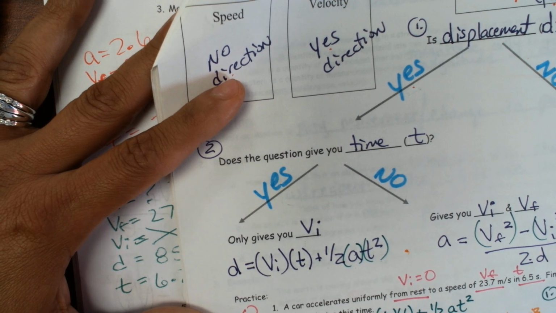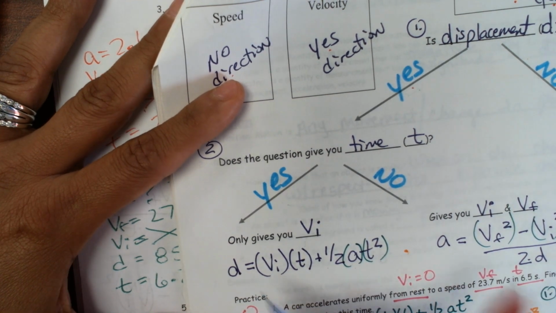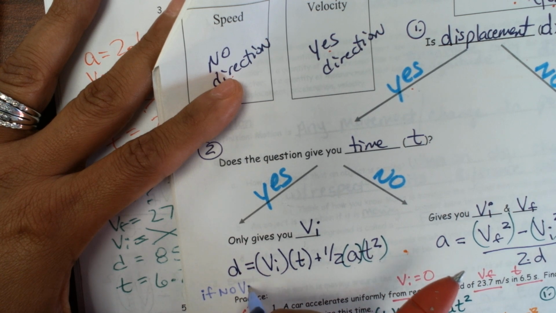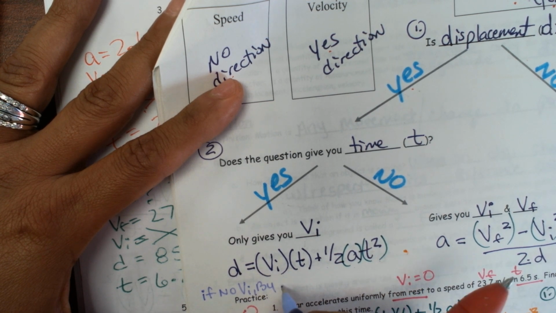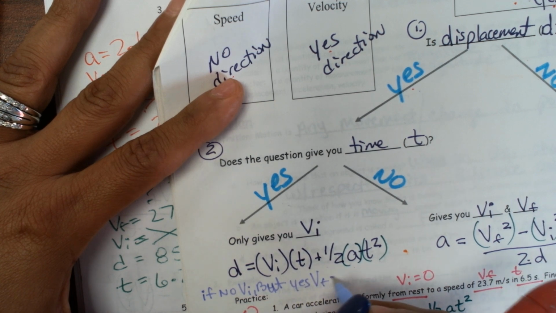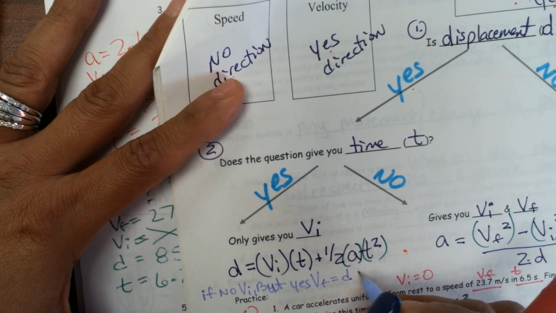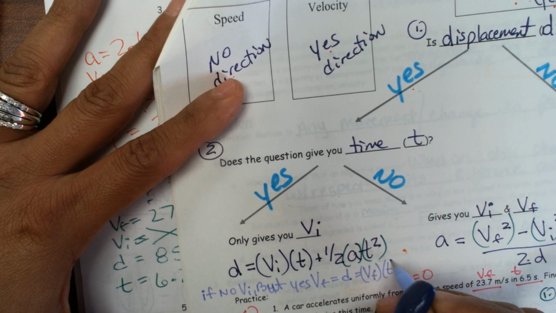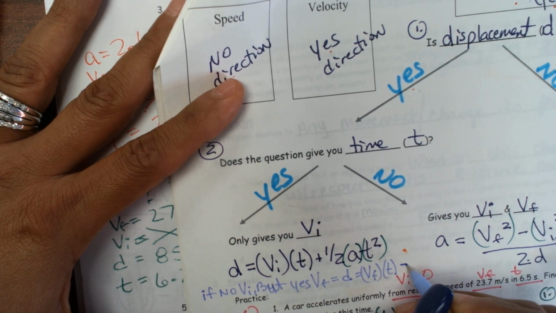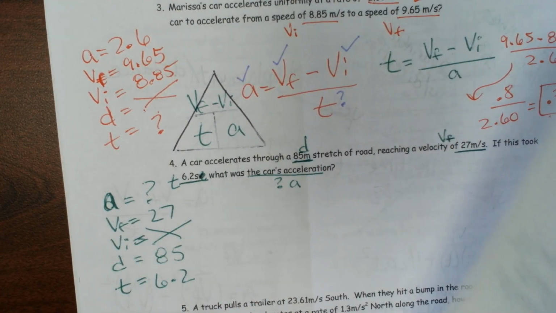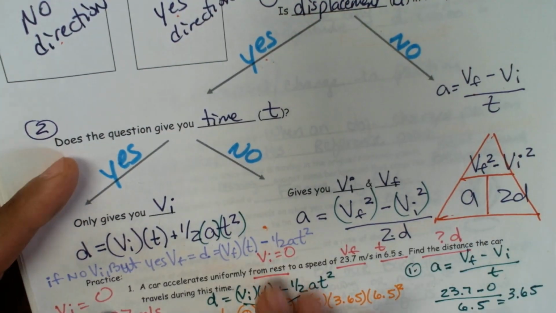If VI is not given to you, so if no VI, but yes VF, remember you're going to use the same equation, except D equals VF times T. Instead of plus, we're going to subtract 1/2 AT squared. It's the equation on the previous page, okay, in your notes.